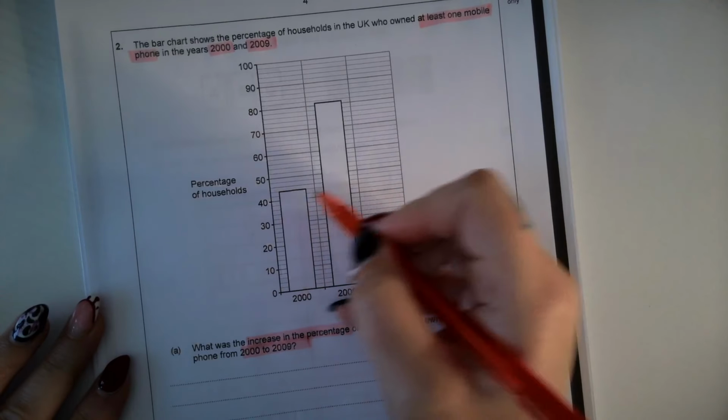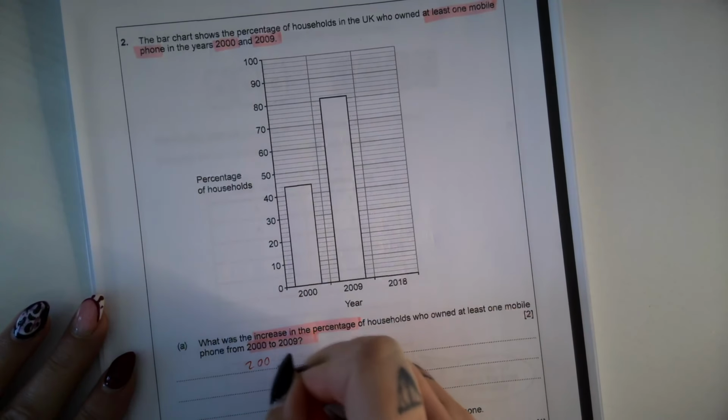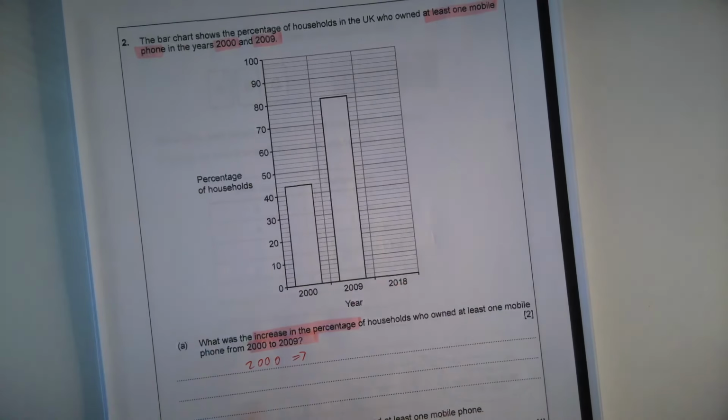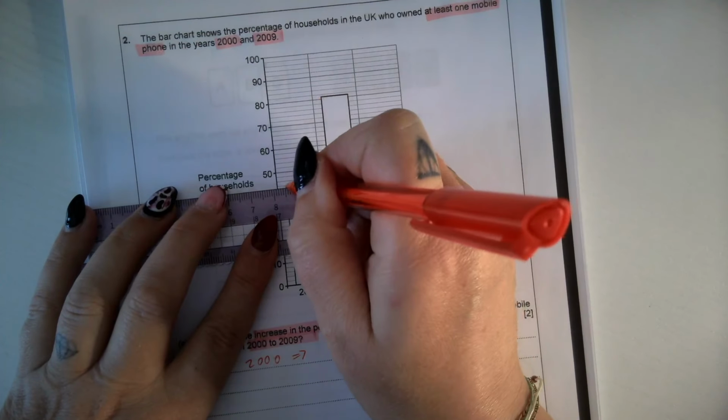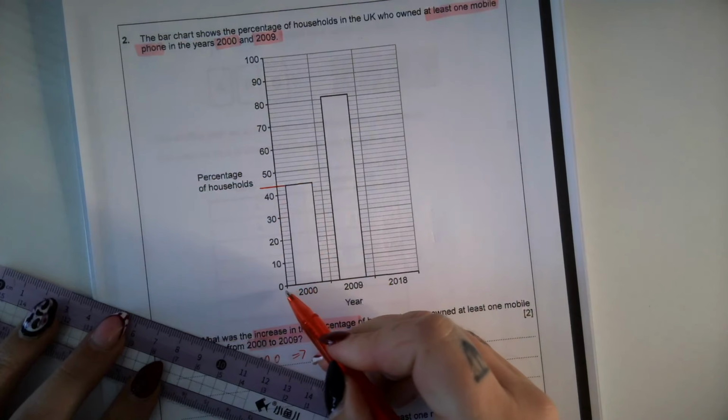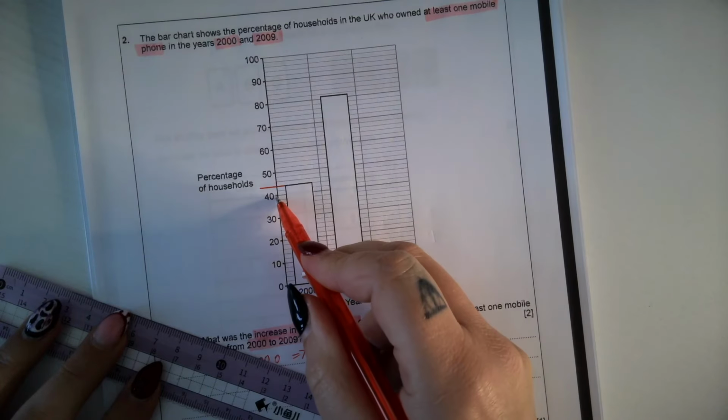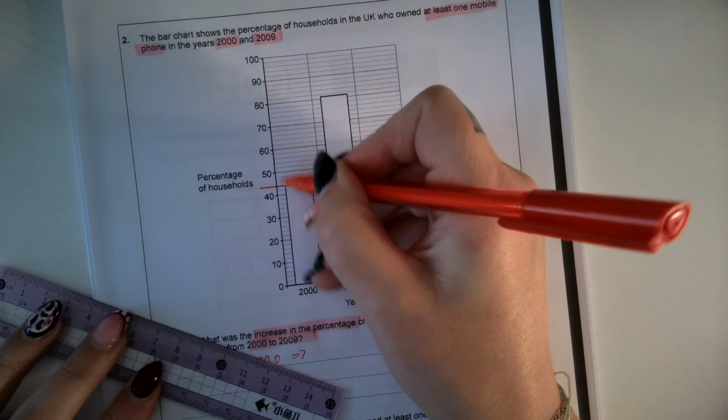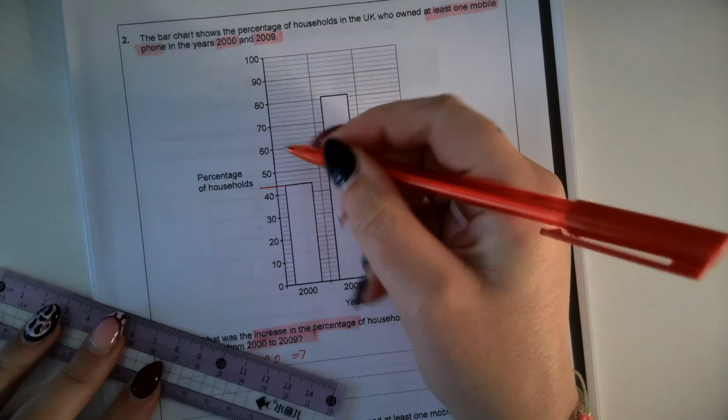So we're going to find the total of these bars. So in 2000, if we read across here, in 2000, we've gone 10, 20, 30, 40. Now we need to figure out what this scale is here. So we've got to be really careful.